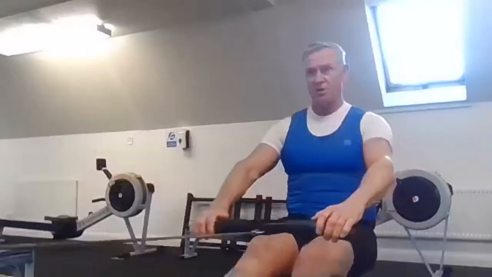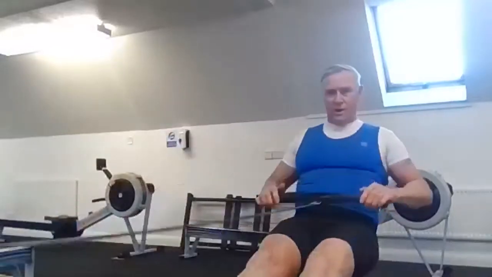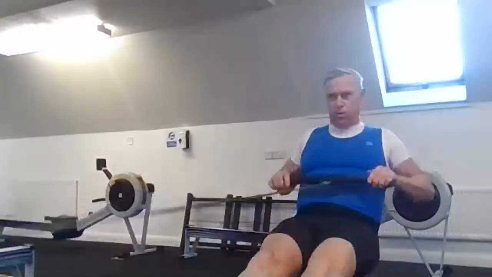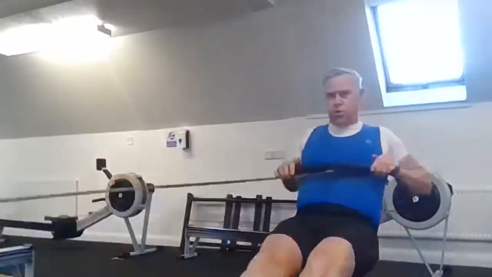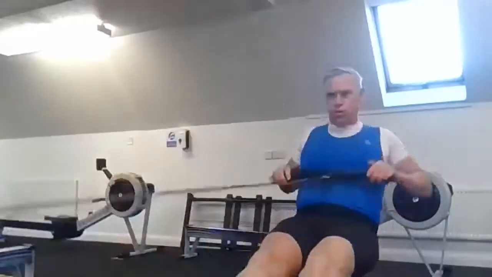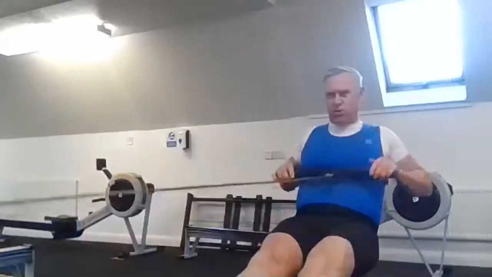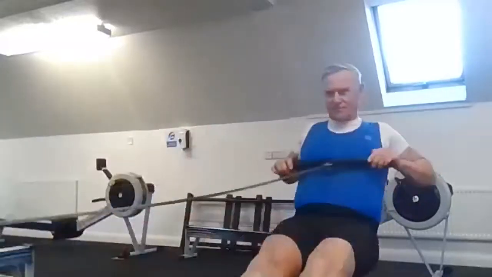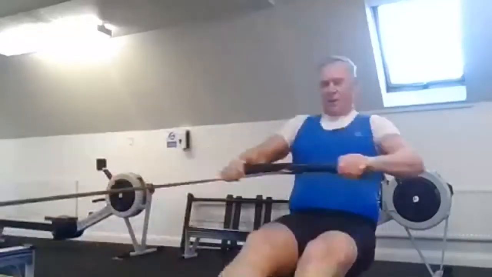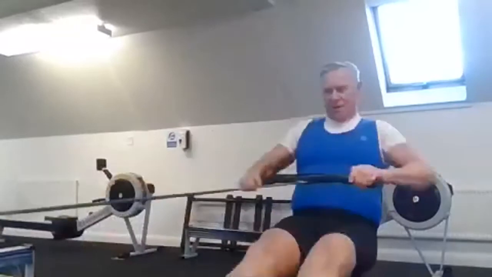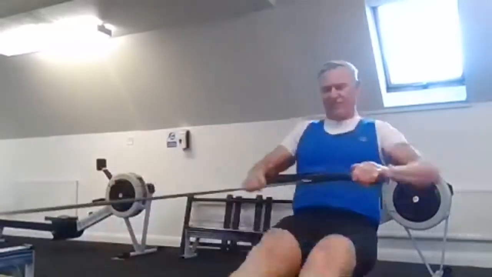Check in with your average watts or your average split. Remember, next stroke, up two, go. Stroke rate 20. Little sharpener with the knees down. Keep your focus. Stay engaged. Let's hold stroke rate 20 for 4 minutes, please.